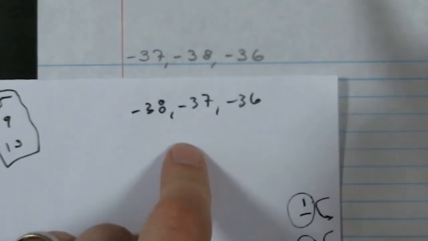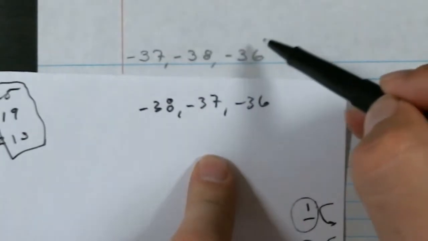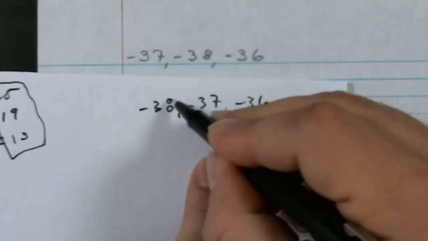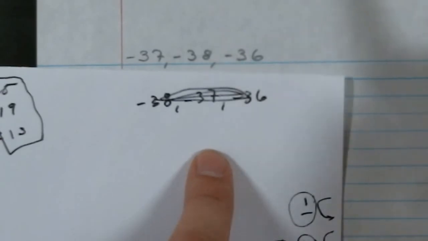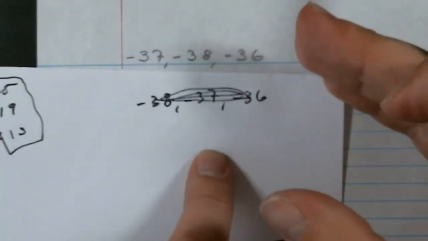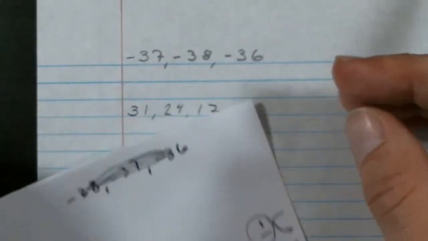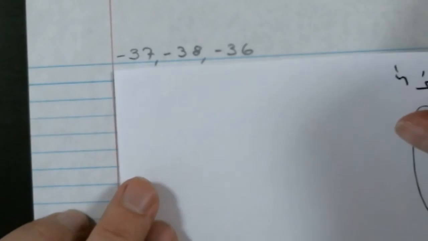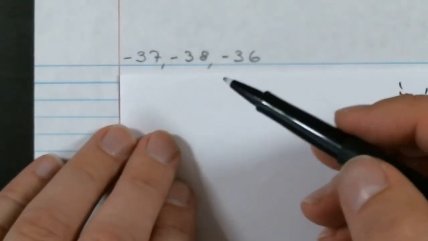You can do that, but it's going to be wrong, because this is the sequence you're given. You can't really switch it around. It's not your pattern. It's what they're giving you.